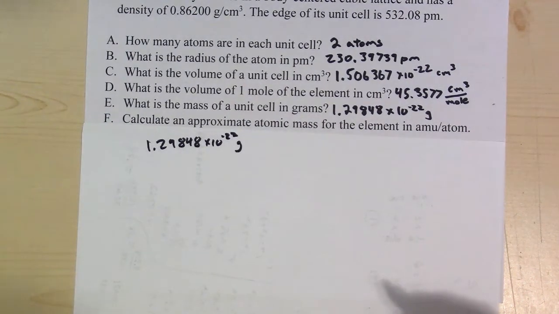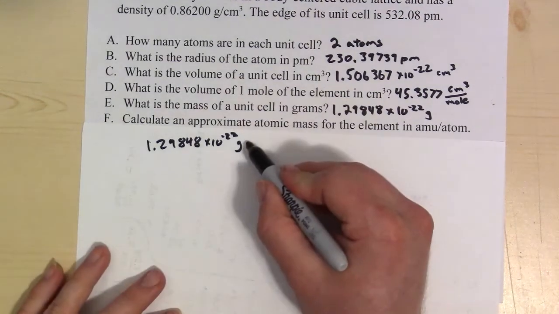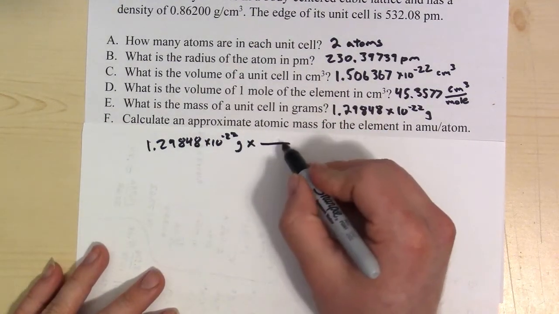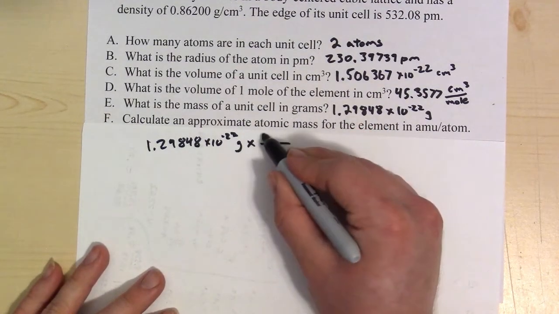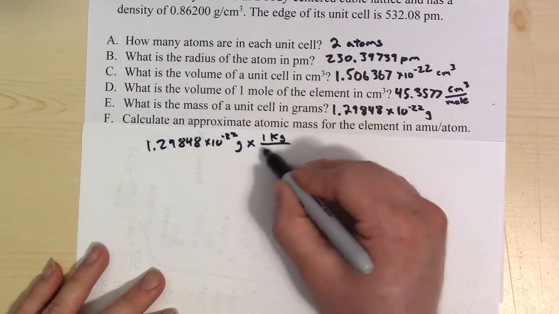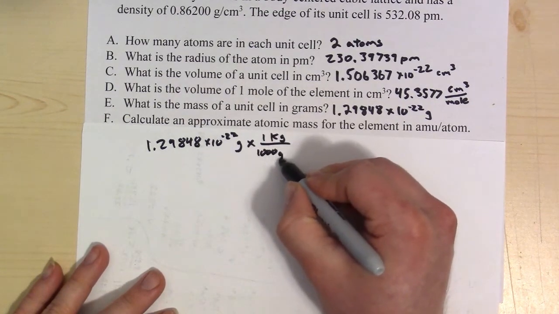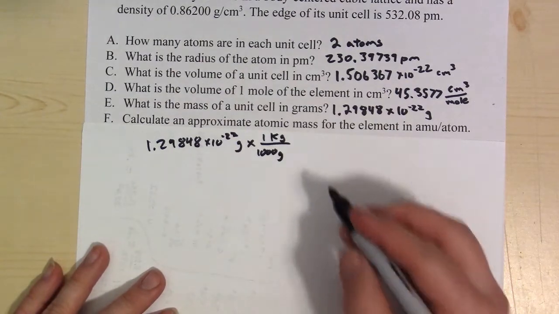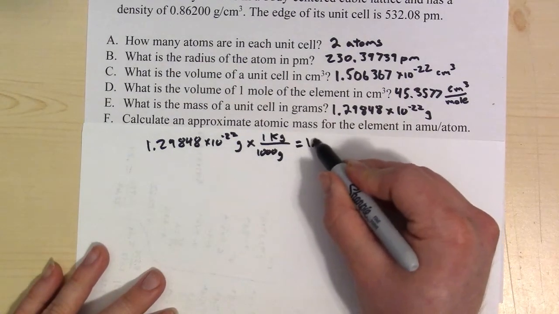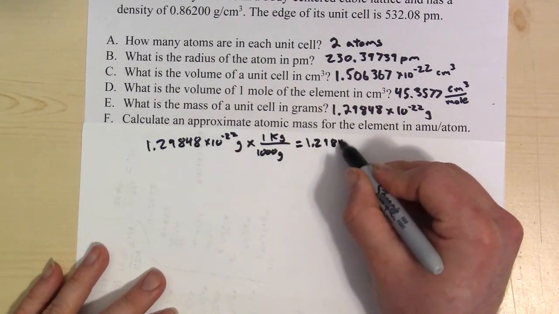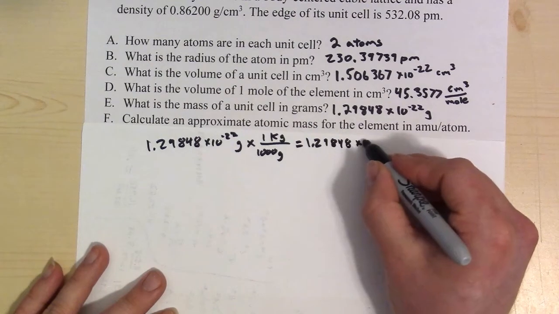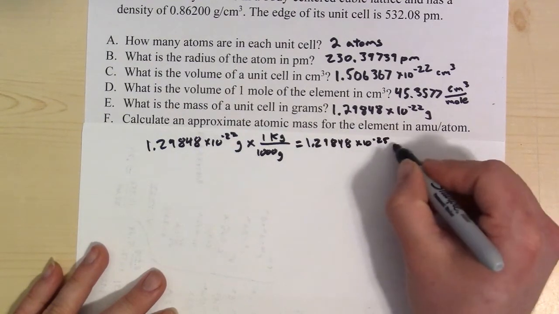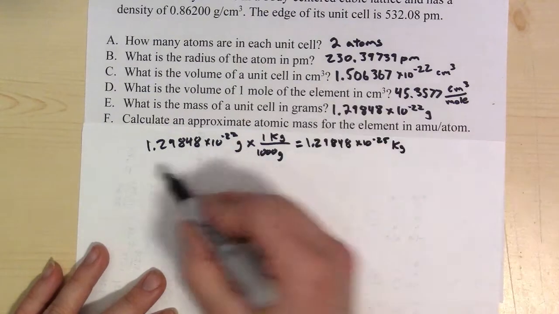We're first going to convert to kilograms and then to AMU. To convert to kilograms, we'll multiply times 1 kilogram over 1,000 grams, so basically just dividing this number by 1,000. That gives us 1.29848 times 10 to the negative 25th kilograms.